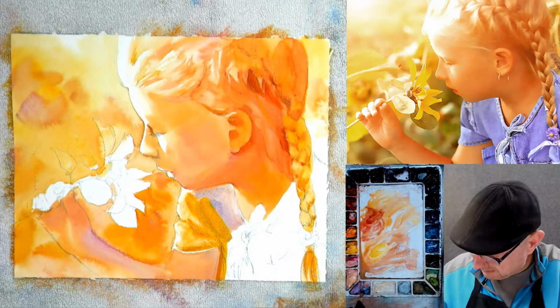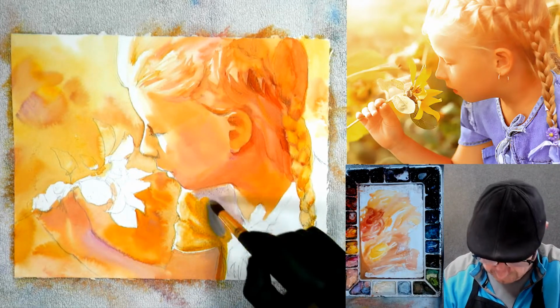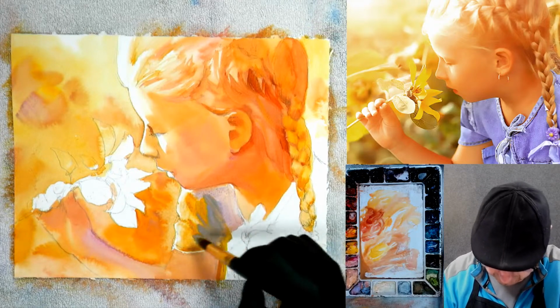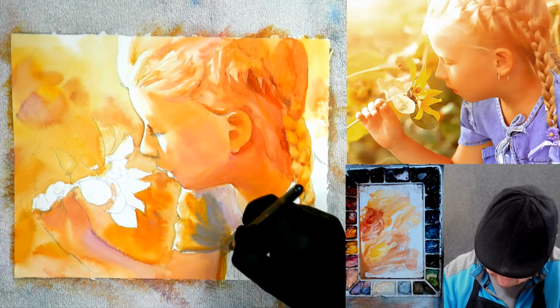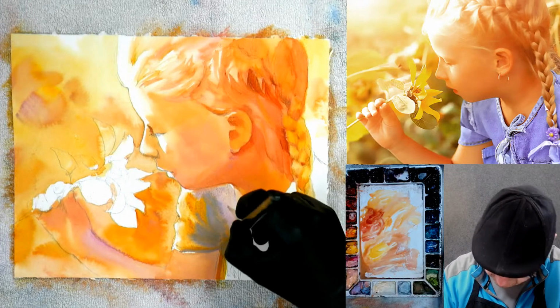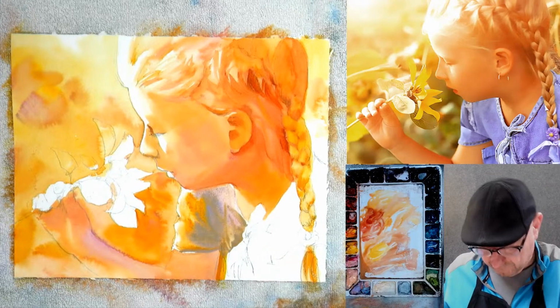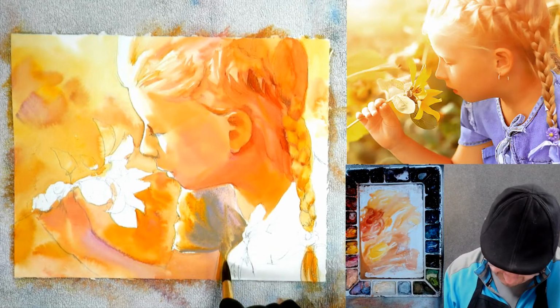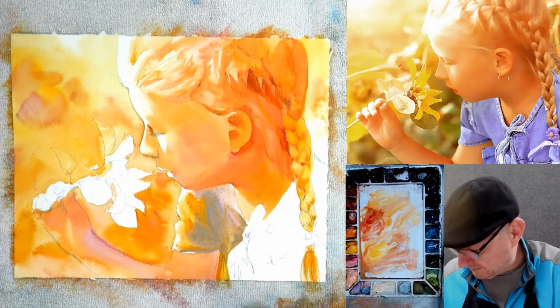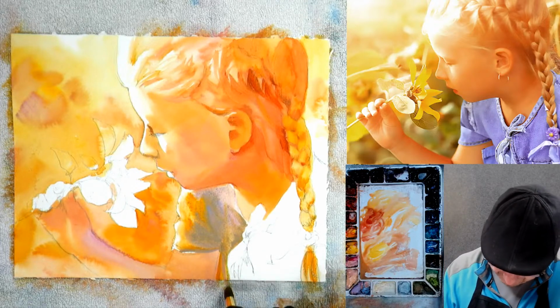So take some lavender and lilac and just let that float into the orange and yellow. And a little bow tie here, I can go in there. Watch your values, watch your values. It's a high key painting. I'm just saying it to myself, guys, don't worry about that. I have to remind myself that I'm doing a high key painting.